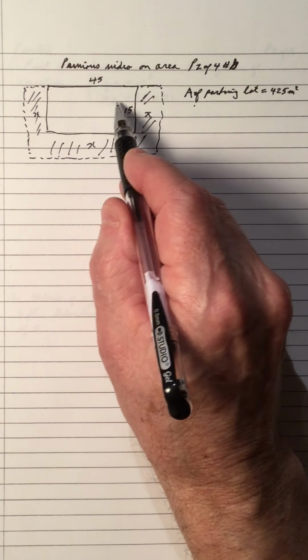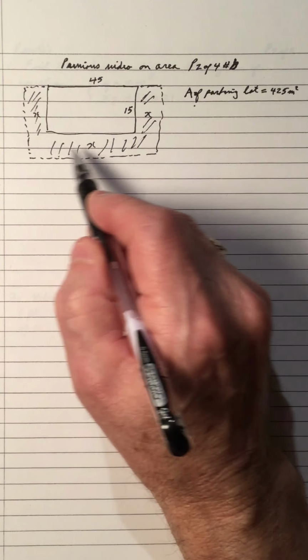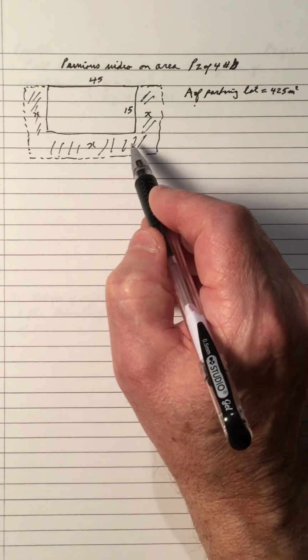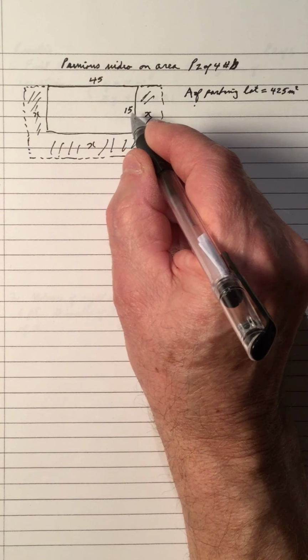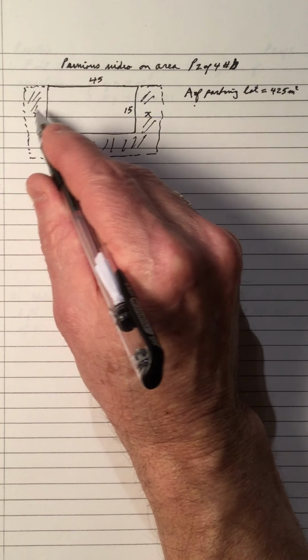But before I start this video, in the previous video on area, page 204, number B, I did the area of the parking lot, but I want to do it a different way. I already did it one way by adding up the area of the building to the area of the parking lot. But what I want to do now is do it differently. Let's take the building 45 by 15. This is a parking lot of uniform width around it.